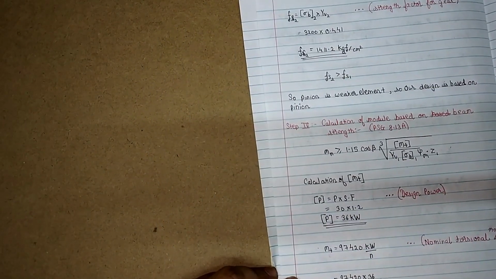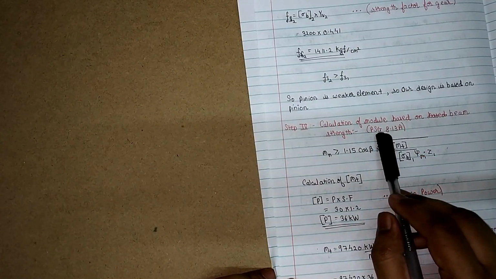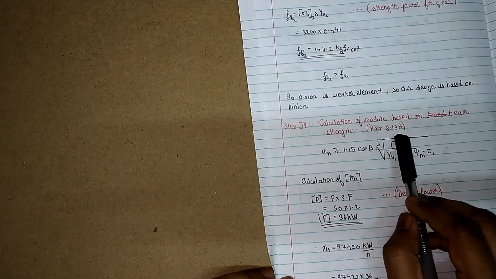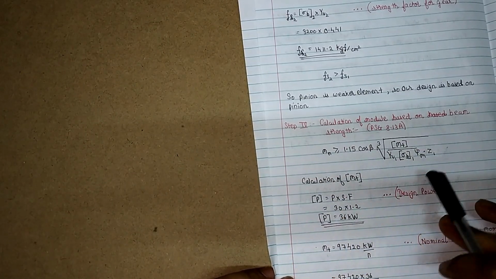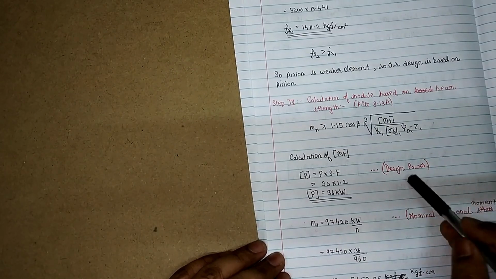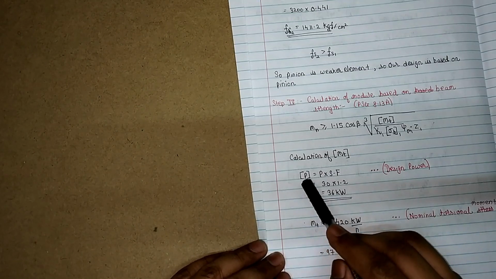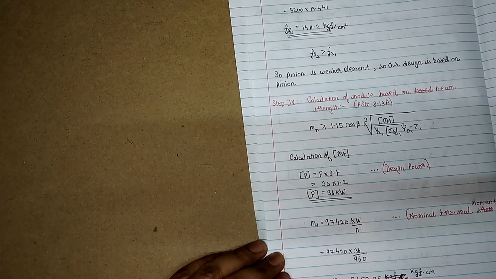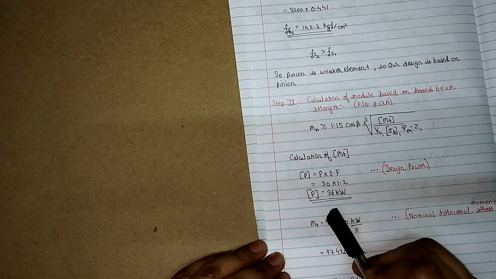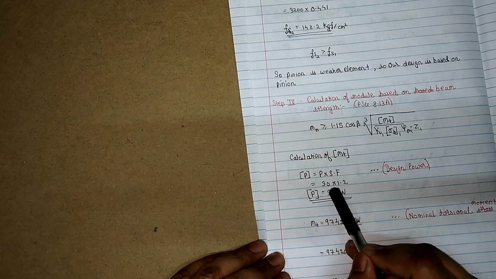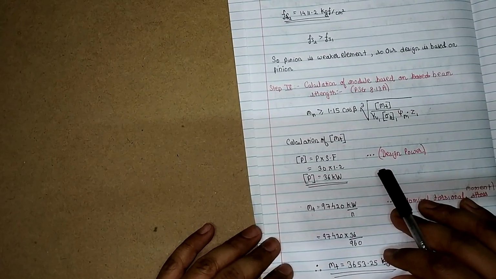So moving further, our fourth step is calculation of module based on the beam strength. For this, you can refer the PSG 8.13a. Over there you can find this formula. In this, we will calculate the value of MT. For this, we need the design power. For this, the formula is P into SF, that is service factor. Putting all the required values, you get the value of design power.